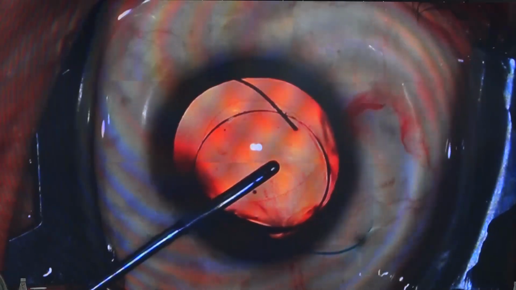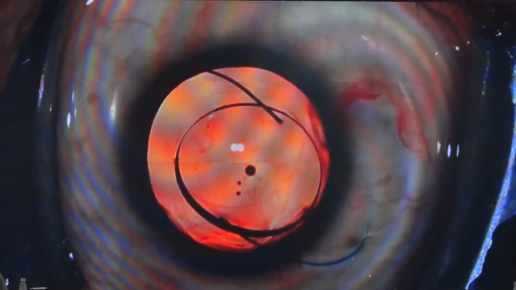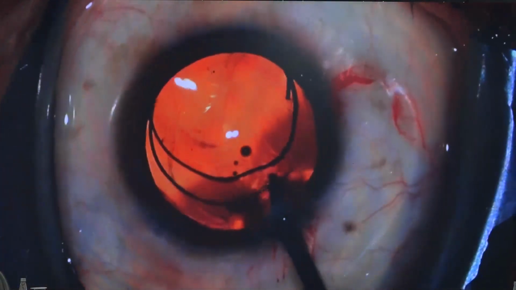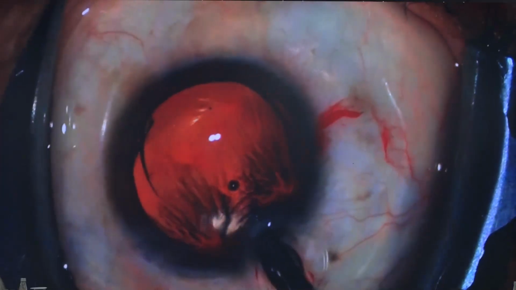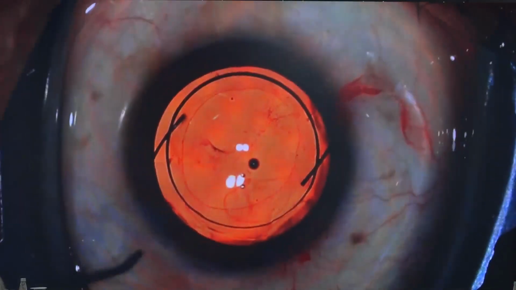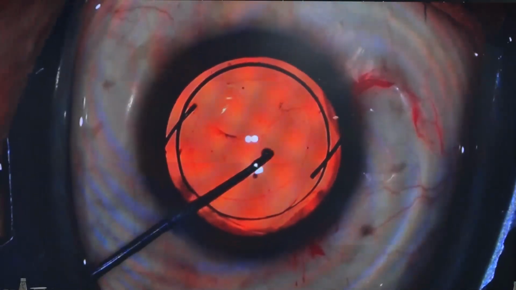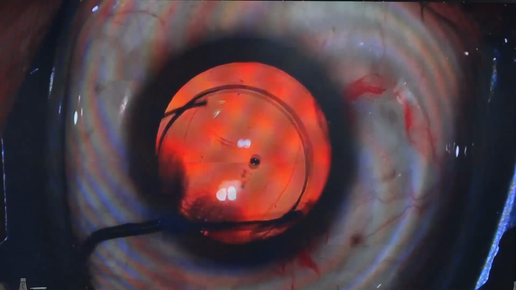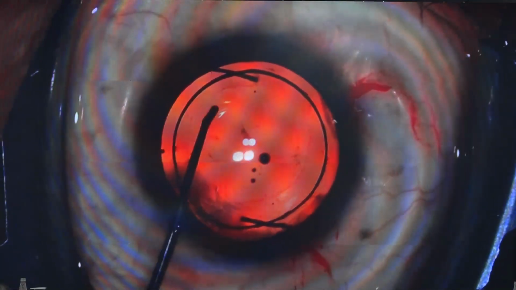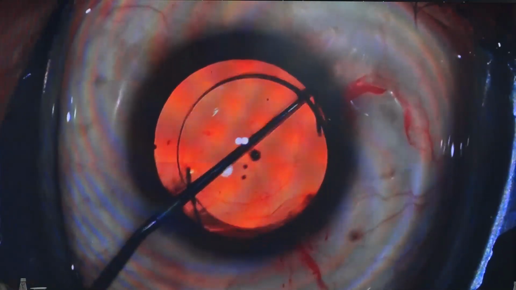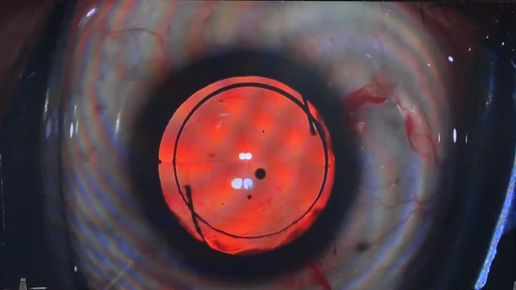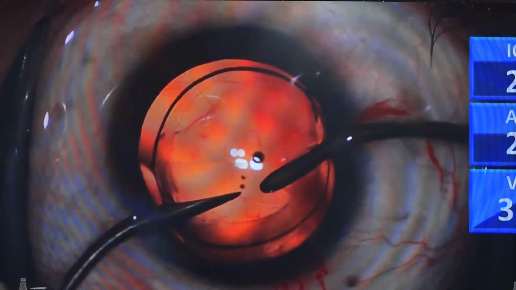Secondly, dialing such cases is a little difficult because of these memory-oriented haptics. So better nudge the IOL into the capsular bag. As you can see, the rhexis is well covering the IOL, and then I prefer the 3 and 9 o'clock position so that photopsias are minimized.